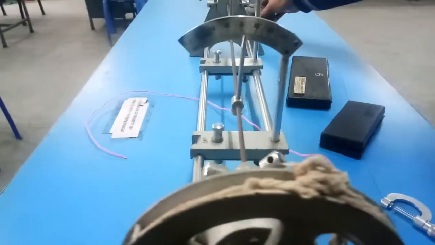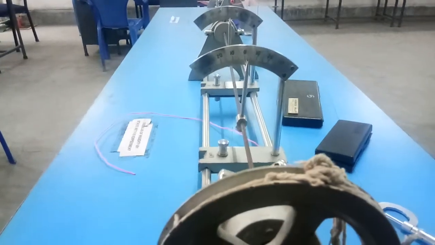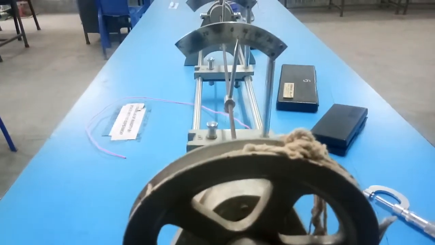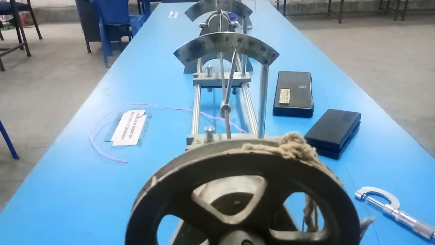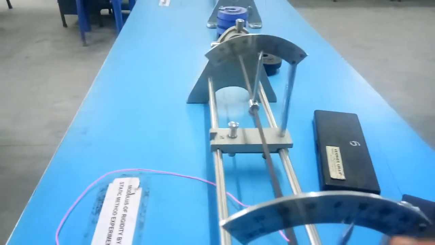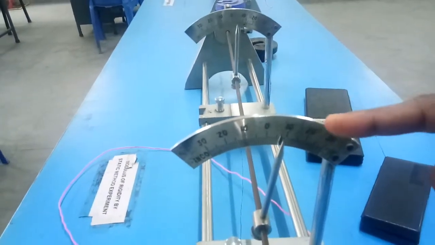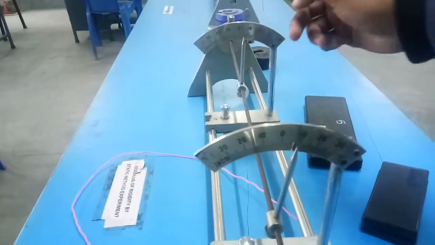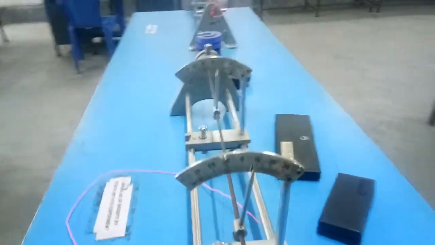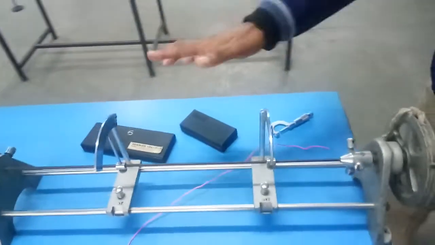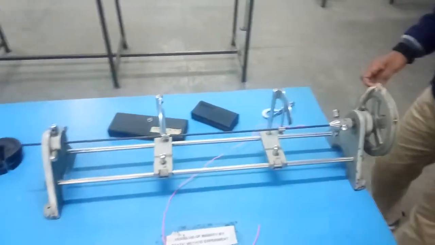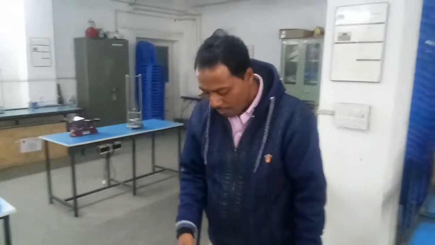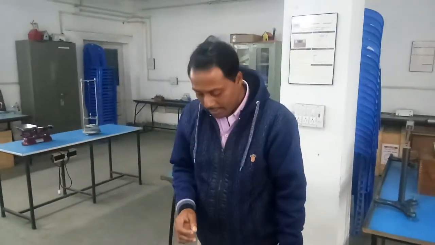If we increase the number of loads, the deflection will be more. See, if we increase the load one by one, there will be some deflection on the scale. The deflection of the first pointer is the maximum and the deflection of the second pointer is the minimum. We have to note down the deflection from the scale. We increase the load one by one up to 3 kg. Every load is 500 grams, so you increase the load 500 g, 1, 1.5, 2 kg, like that.